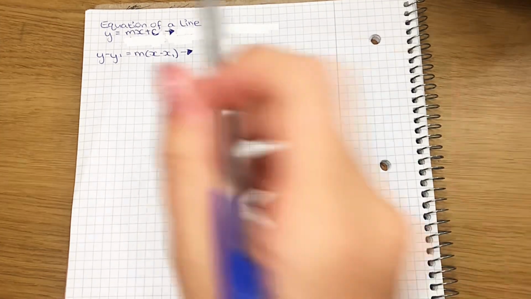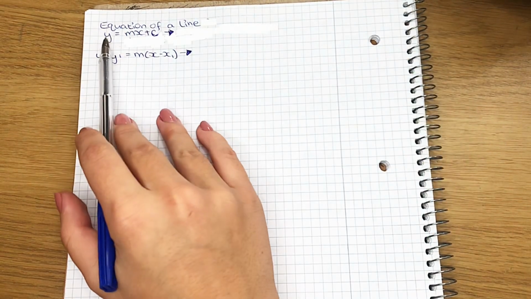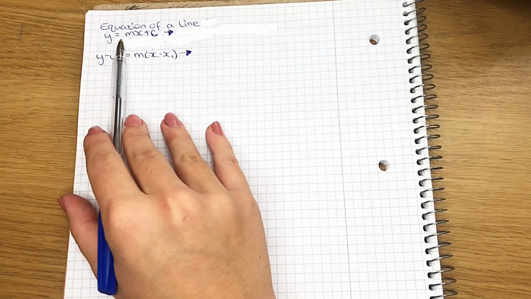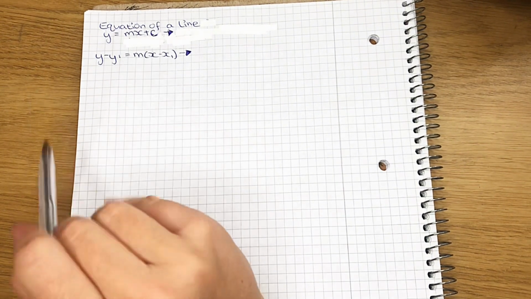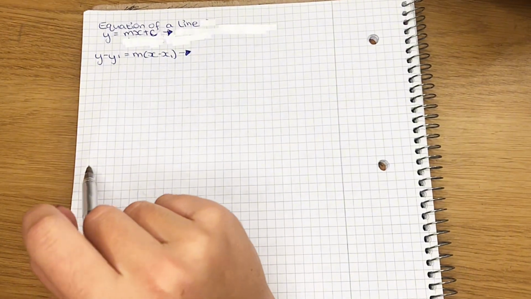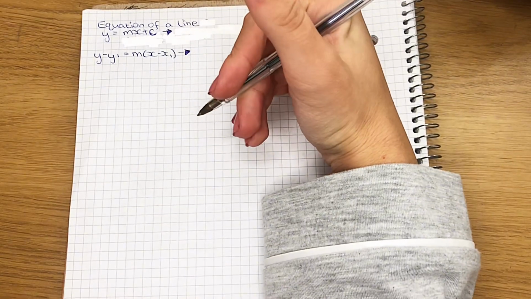In today's video, we're going to discuss the equation of a line in a more advanced version. Do you remember this formula in the last video? y = mx + c. The m represents the slope and the c represents the y-intercept. So we would use this formula when they give us the equation.